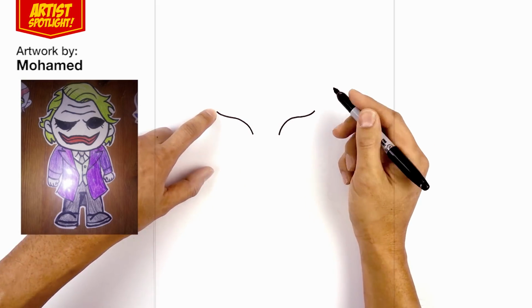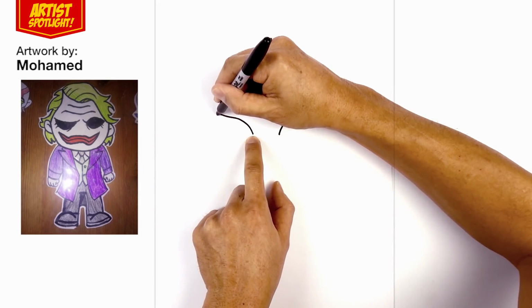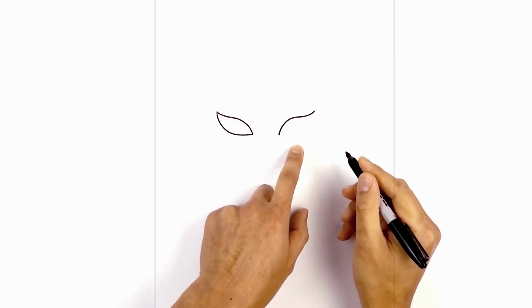Now we're going to go back to the outside. We're going to curve down and then across towards the inside of the eye. Starting on the left, we're going to come down and we'll just pull that in. Do the same thing on the right.